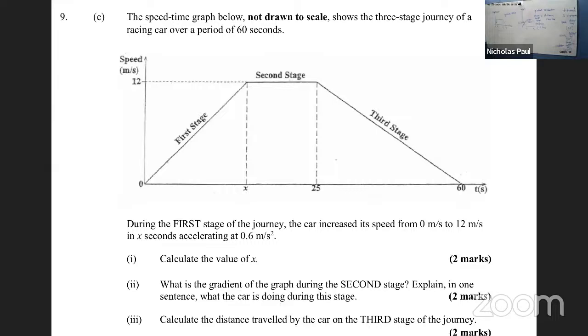Right, so what we know about acceleration earlier is that acceleration is the gradient. And the question gave us the acceleration there, 0.6.